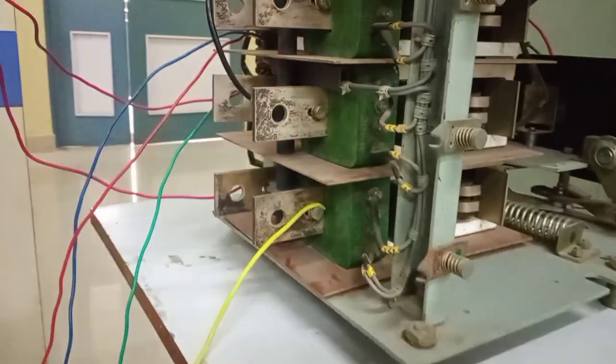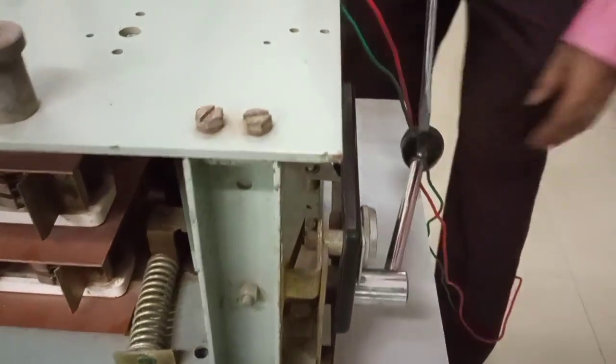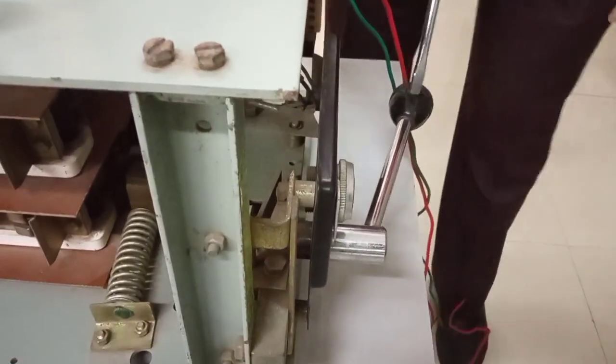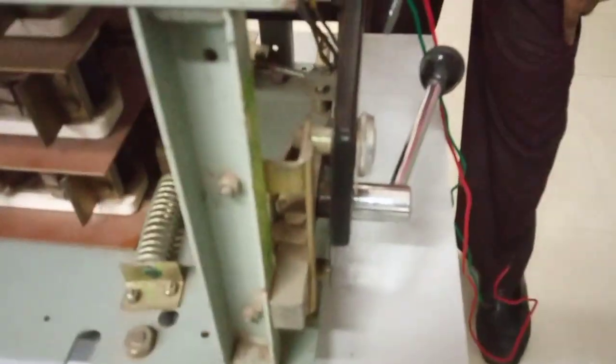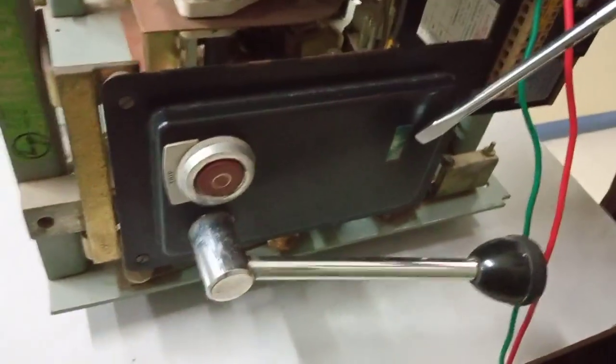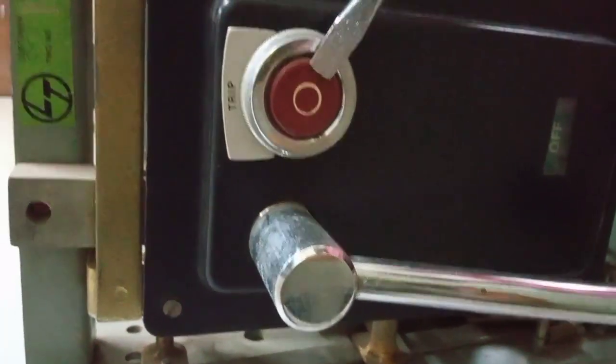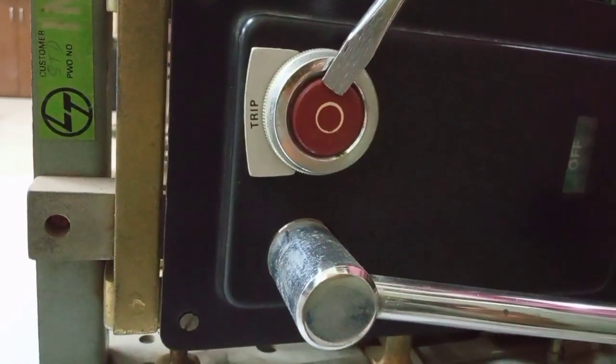Right, now let us see the operation of this air circuit breaker. Now you can see here one handle is provided. This is the manually operated air circuit breaker, and on this handle you can see it is written off. That means at present the circuit breaker is in an off condition. Here one push button is also there, in order to trip the air circuit breaker manually.